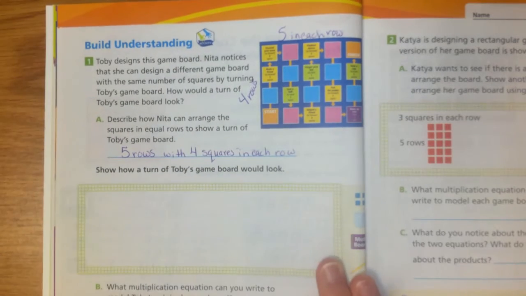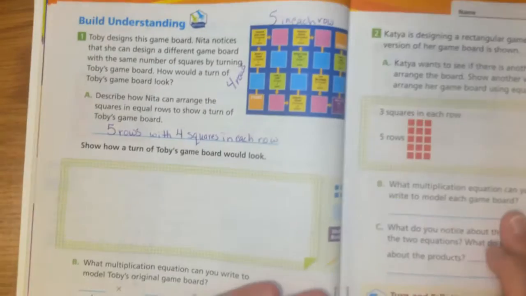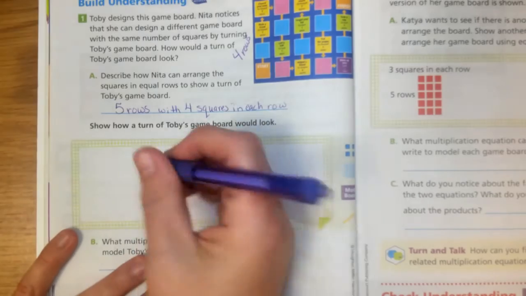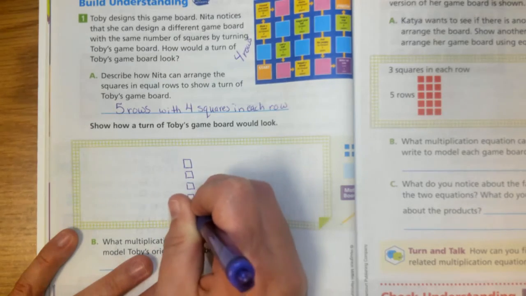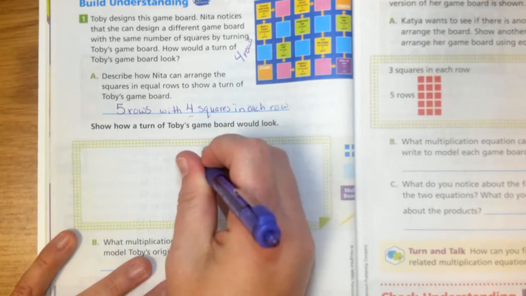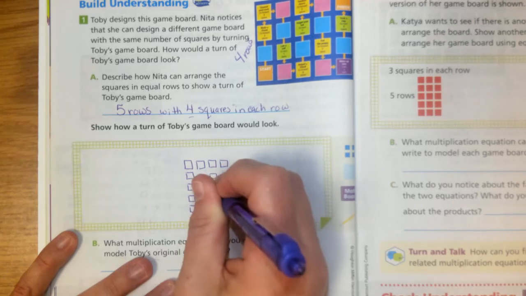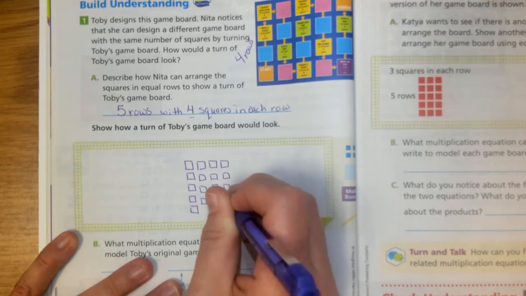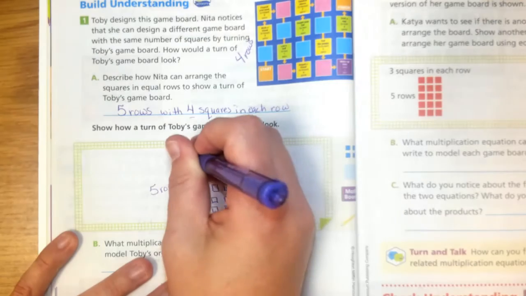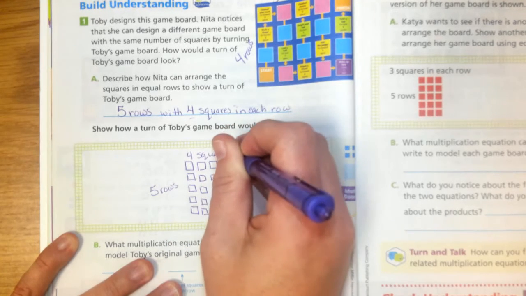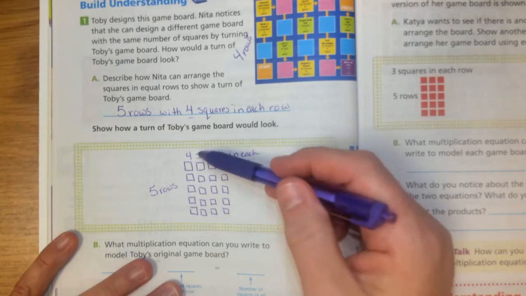So she would just be turning it, right? She would take his board and just turn it. So it would be like this, right? We would just turn it. So we would have the 5 rows and the 4 in each row. So let's show that in picture form. So we know we need 5 rows. 1, 2, 3, 4, 5. And I want 4 squares in each row. And then I'm just going to fill in the rest. So that way I have my 5 rows and my 4 squares in each row. So I have my 5 rows going across, and make sure I've got 4 squares in each row.